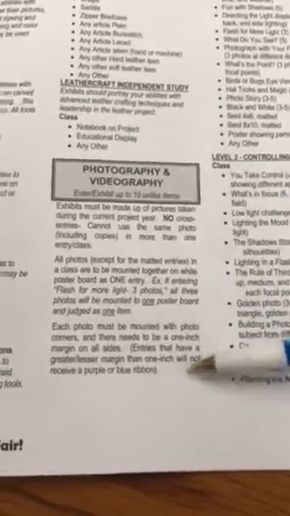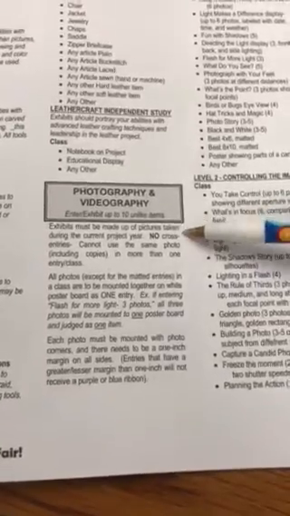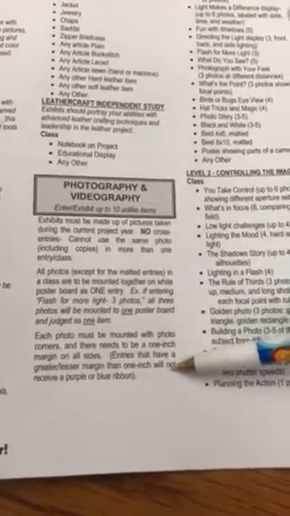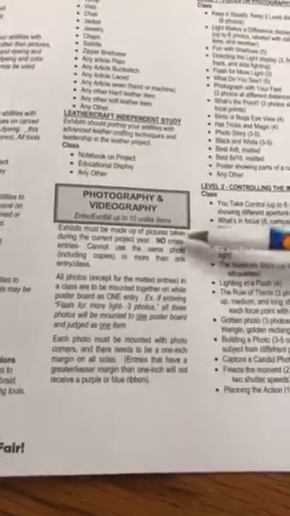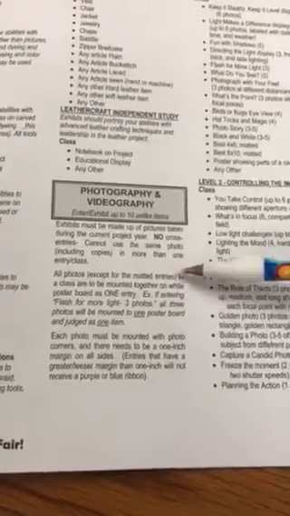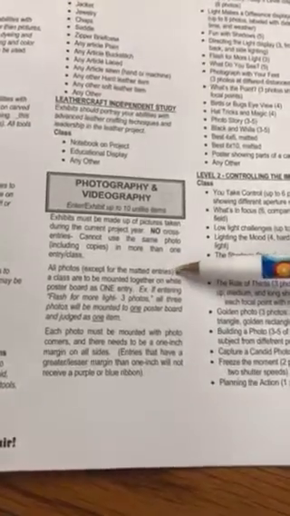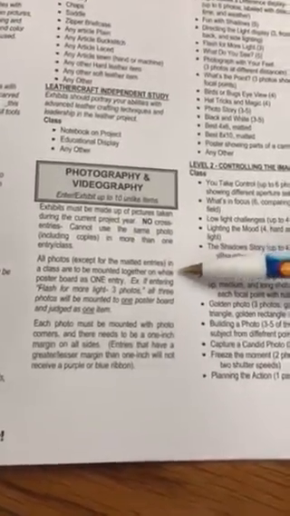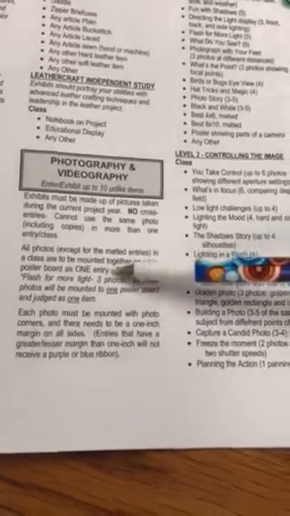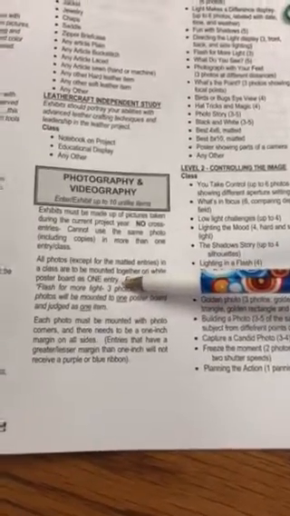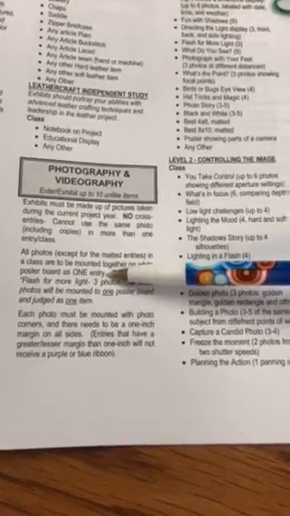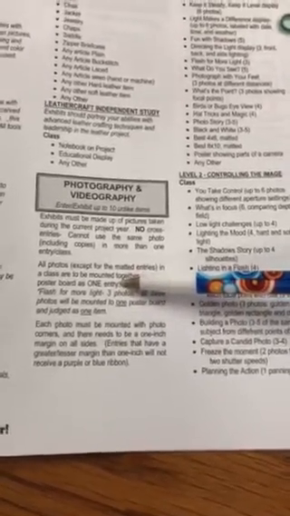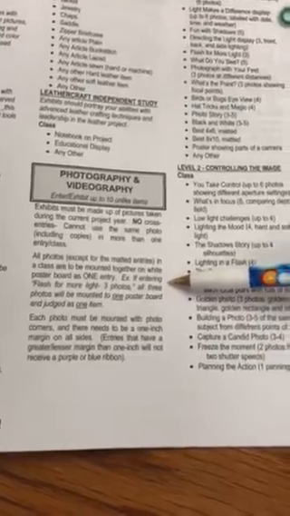So make sure you're always reading the directions at the front of any of the projects, but especially photography, because there are a few things that will instantly keep you from getting a blue or a purple ribbon if you don't have it mounted correctly. It says right here, all the photos except for the matted entries in a class are to be mounted together on white poster board as one entry. That's obviously if you're entering more than one. If you choose to do just one, it would just be on one. But they're all entered as one thing, okay?